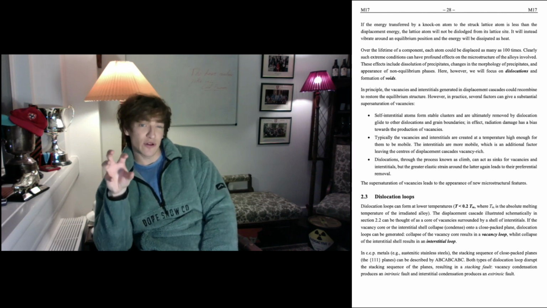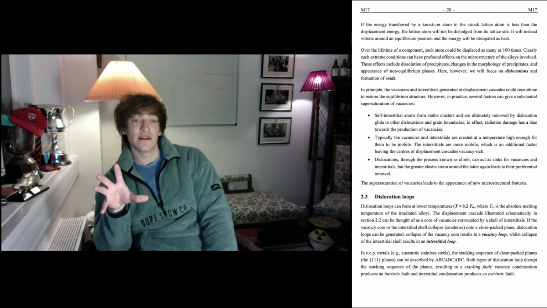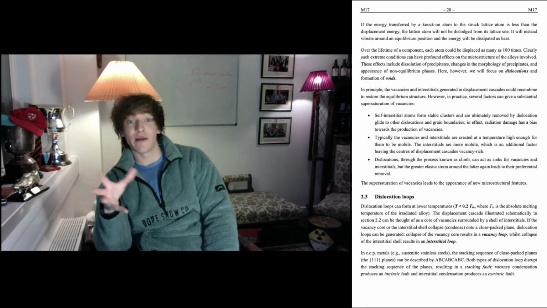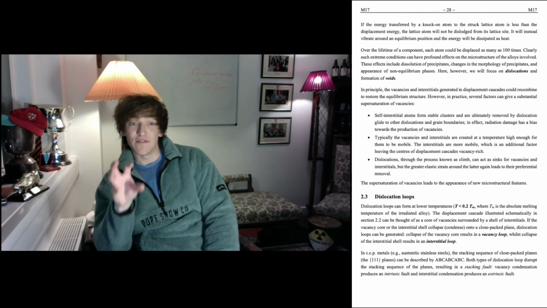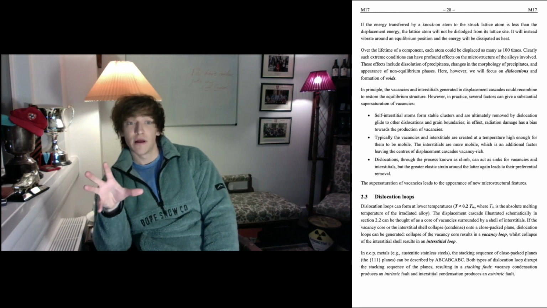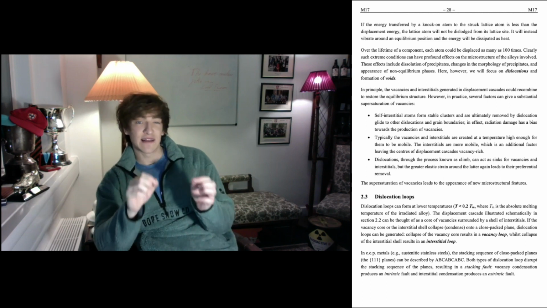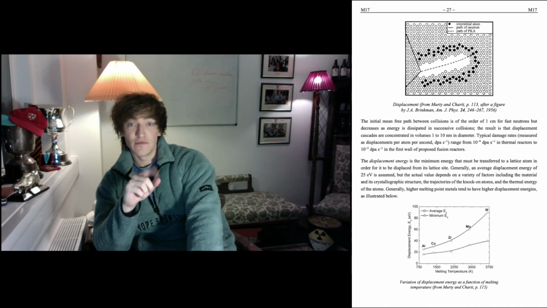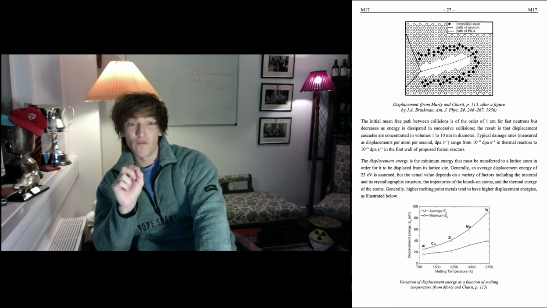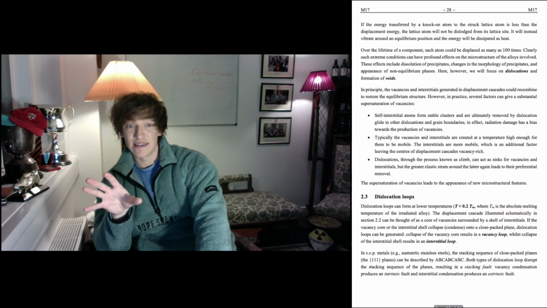Well, because self-interstitials like to form little stable clusters and are ultimately removed by dislocation glide to other dislocations or features like grain boundaries. But they leave the vacancies. Not only that, but although both interstitials and vacancies are mobile, interstitials are a little more so, meaning that the centres of the cascades, shown on page 27, are a little more vacancy rich, and that's stabilizing the vacancies.